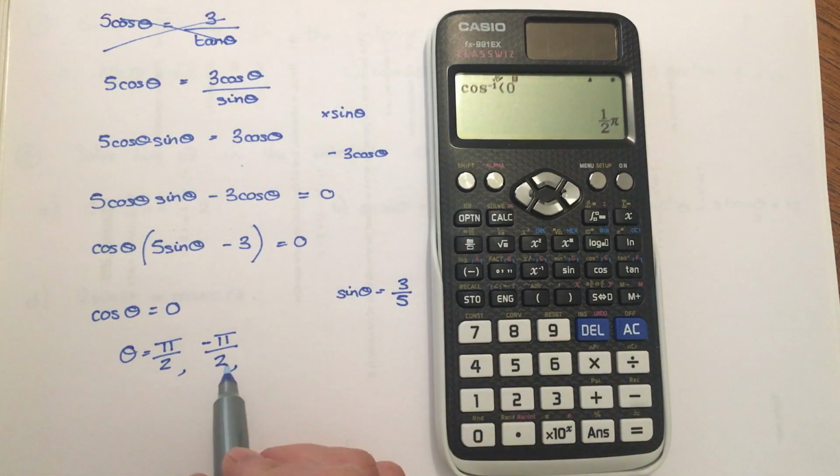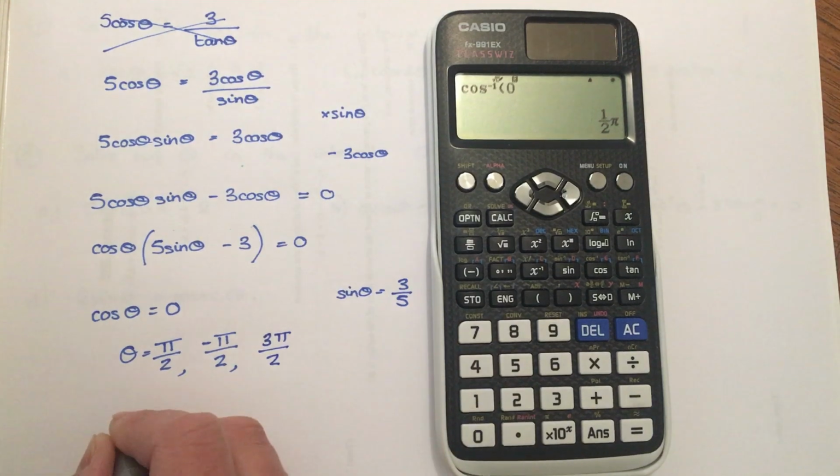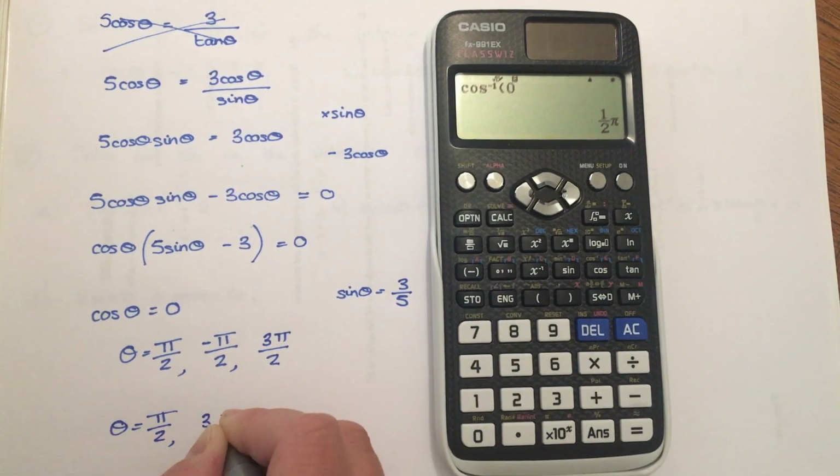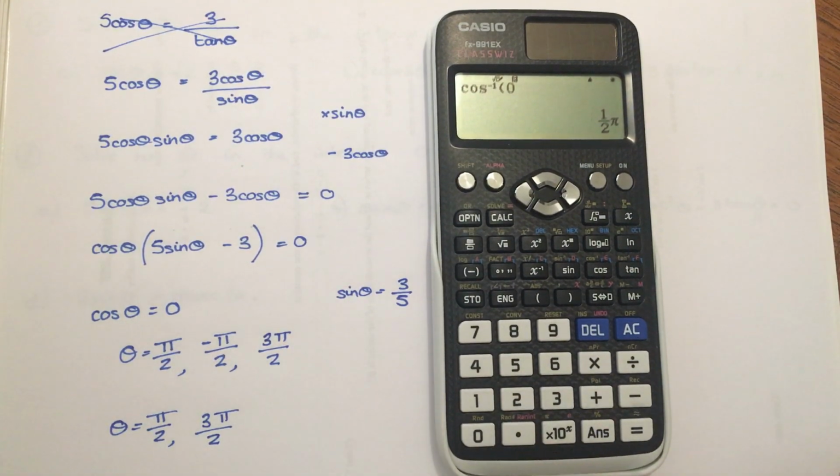Add it to that and I'll be out of the range. Add it to that and I'll be in the range. So I'll be left with 3 pi over 2. So my actual answers are pi over 2 and 3 pi over 2. That doesn't form part of my actual answer because it's out of the range.